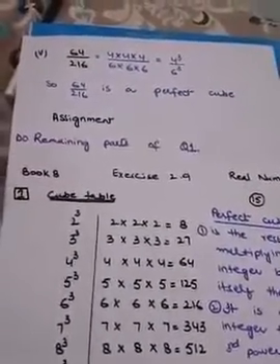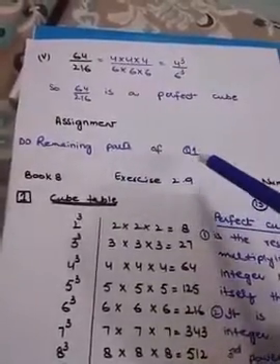Now your assignment work. Do the remaining parts of question number 1.